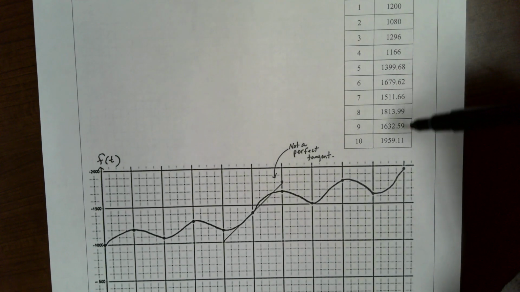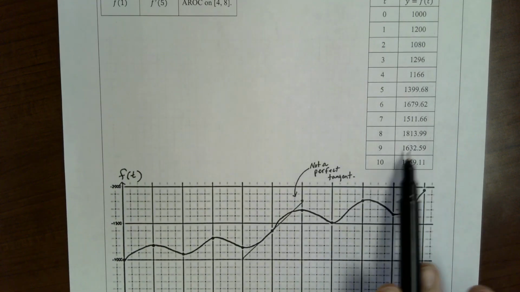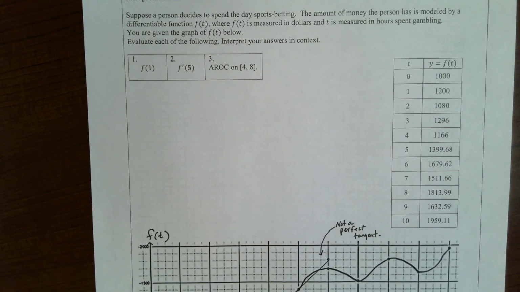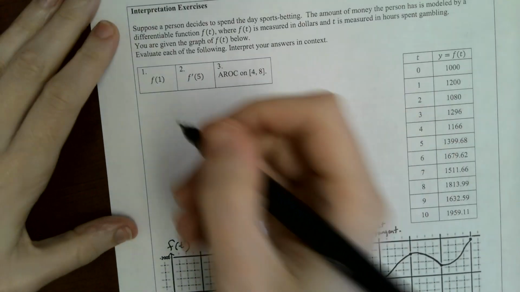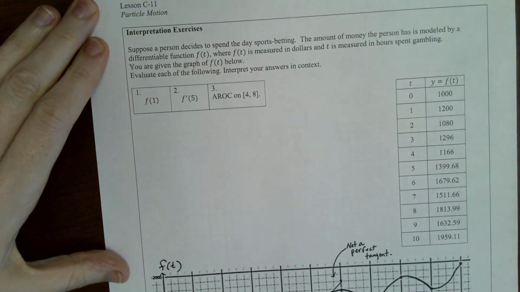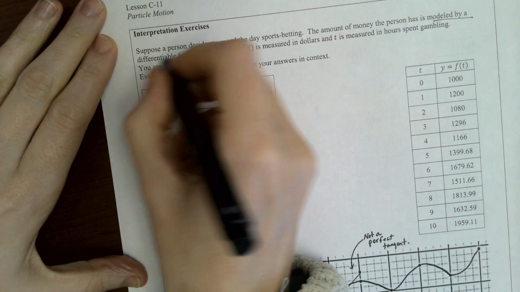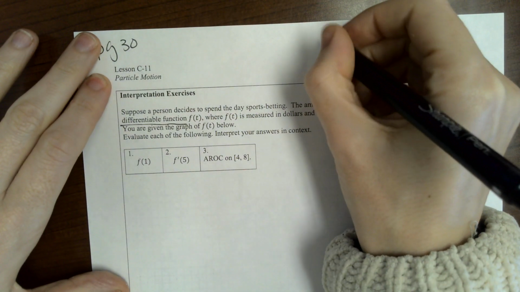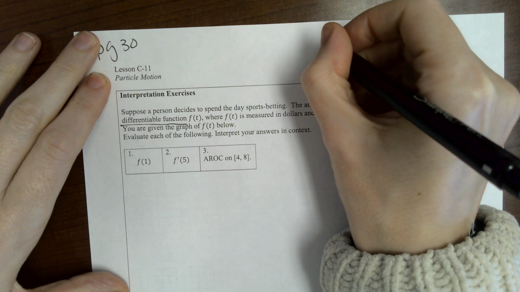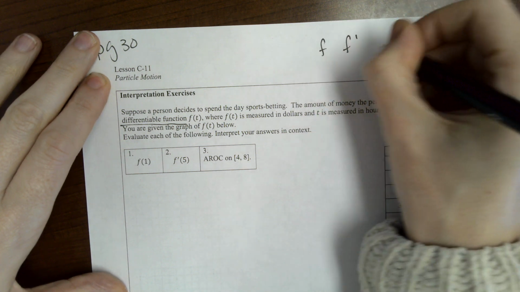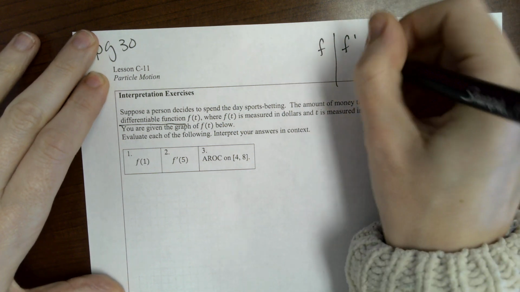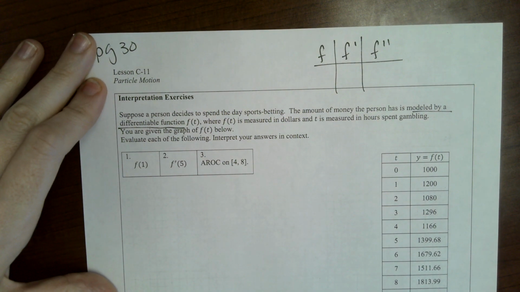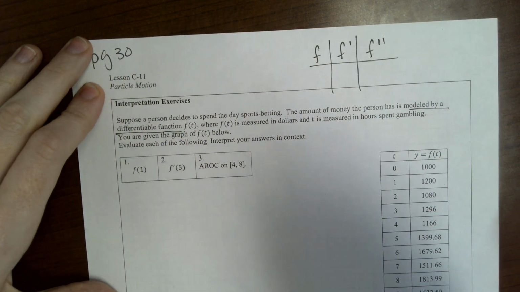And we also have a table of values here, guys. It's just easier to tell the y values from the table than the graph. So, okay, modeled by a differentiable function f of t, the things we have at play are f prime, and potentially f double prime. So let's just do a little table there and write our units.